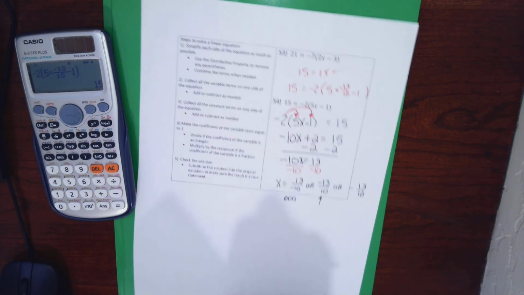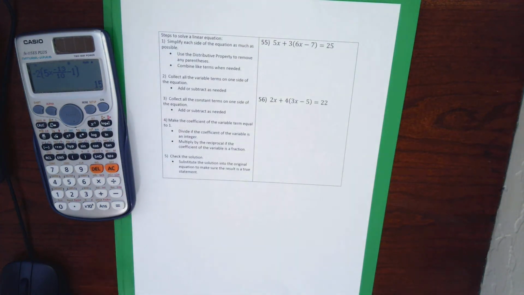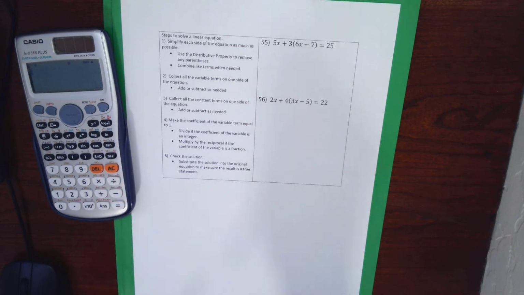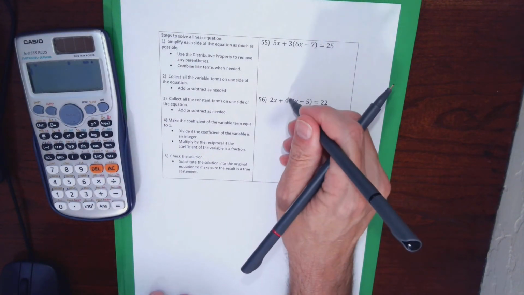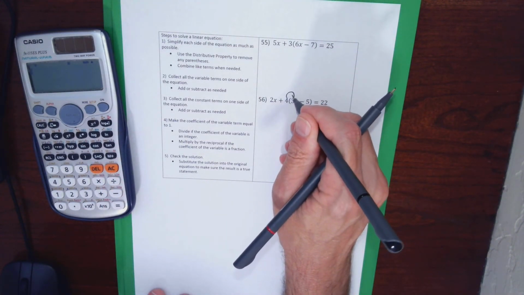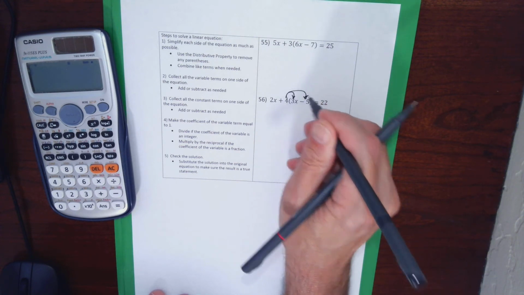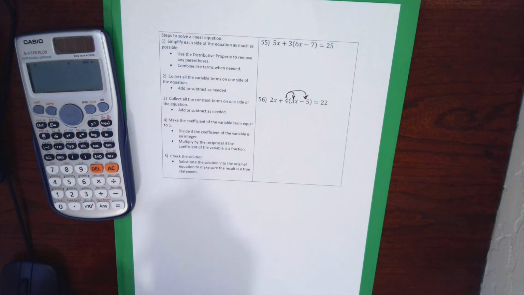Just a few more problems. This is a super important skill, so doing maybe more than you feel the need to do is not a bad thing. Any of these problems that have parentheses, you've got to clear the parentheses. I'm going to clear this parentheses by going positive 4 times positive 3 and positive 4 times negative 5, and kind of getting the variables tucked in there too.